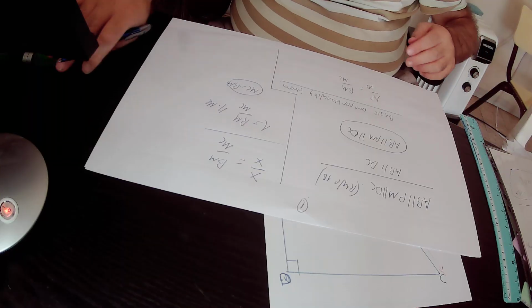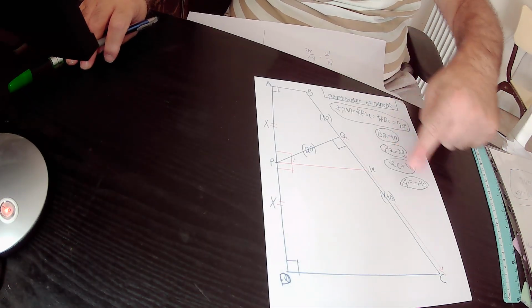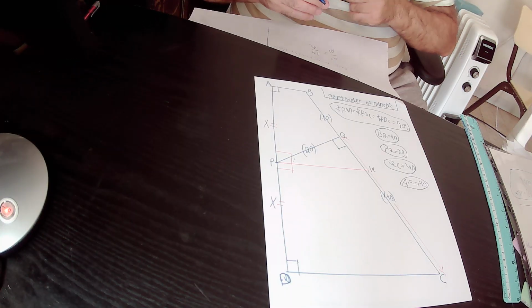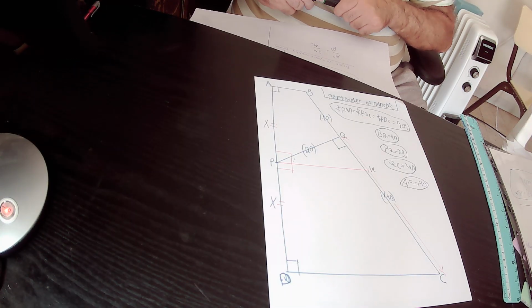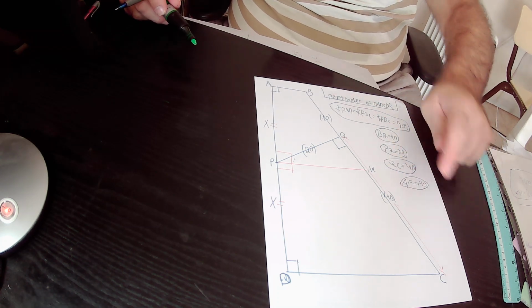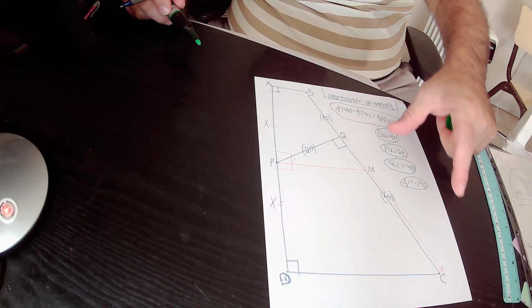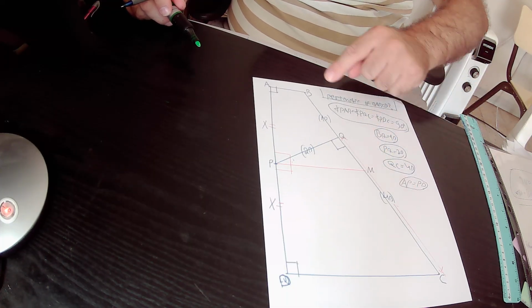So in total we found out that BM equals MC. If BM equals MC, it means that point M bisects BC.